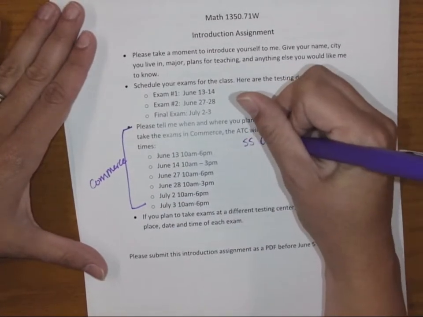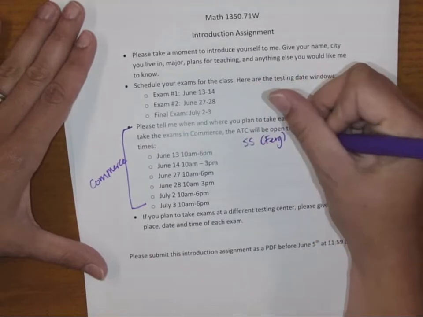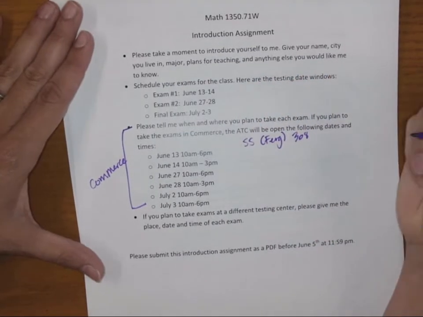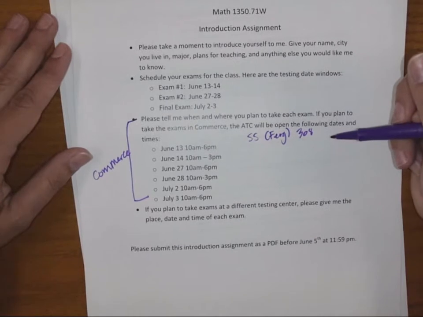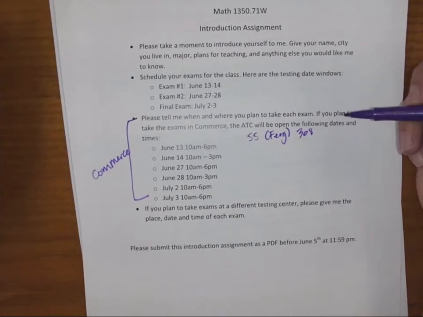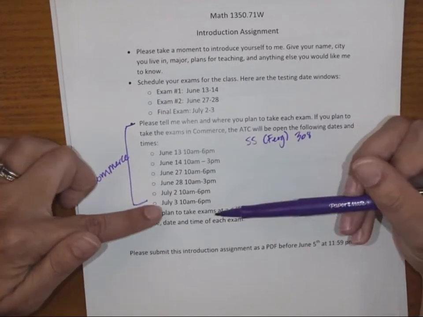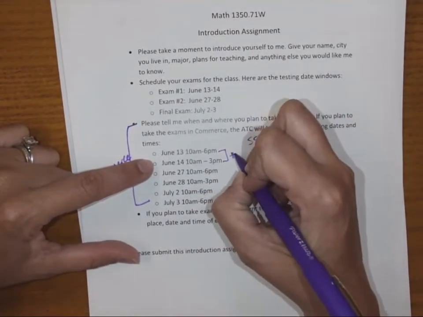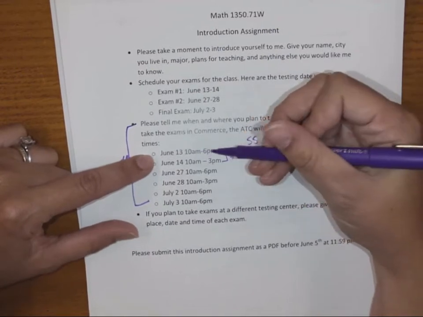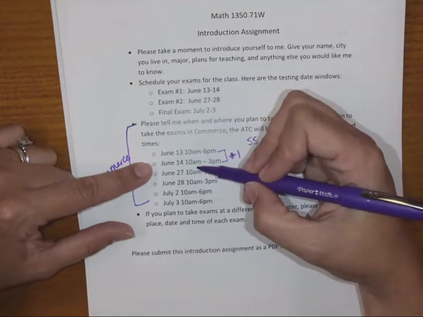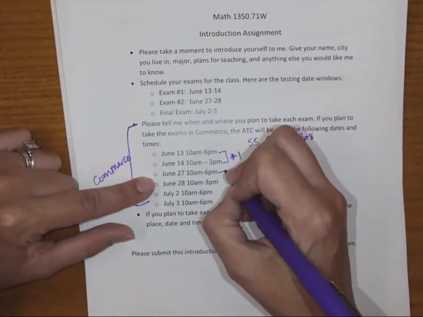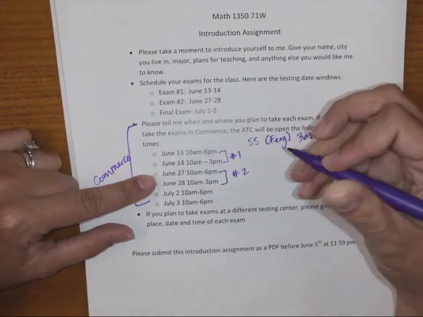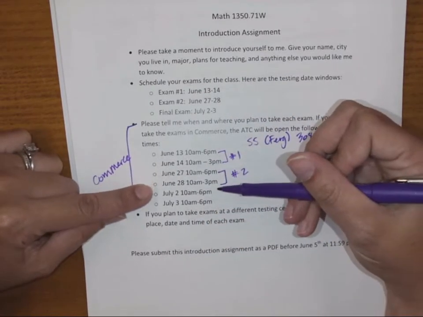Okay, and here are the times that they're open. So for exam 1, this is exam number 1, June 13th is from 10 a.m. to 6 p.m. The 14th, 10 a.m. to 3 p.m. For exam 2, June 27th, 10 a.m. to 6 p.m., June 28th, 10 a.m. to 3 p.m., and then this is for the final exam. Tuesday and Wednesday, they're both open 10 to 6. Okay, so that's if you want to come to Commerce to take your exams.